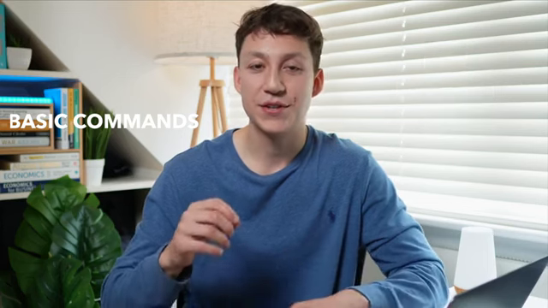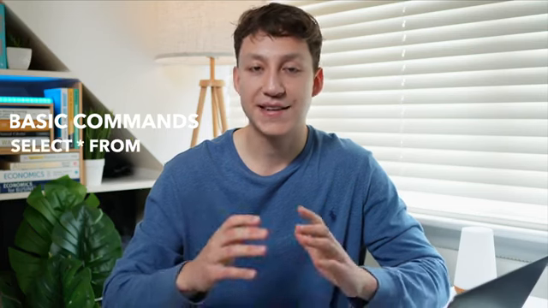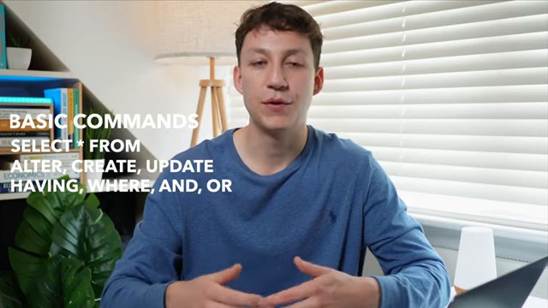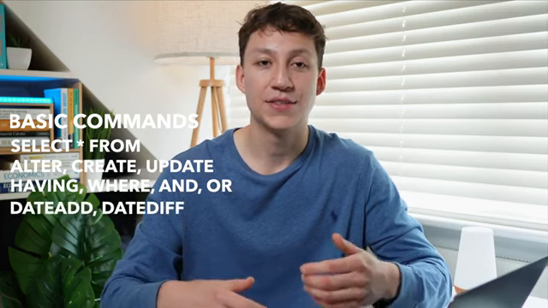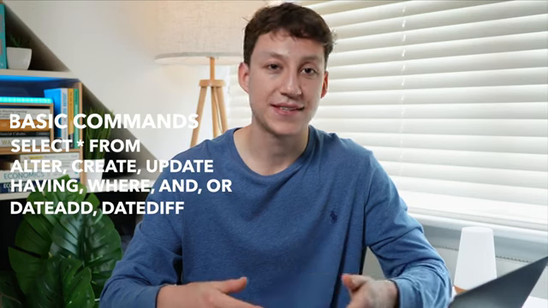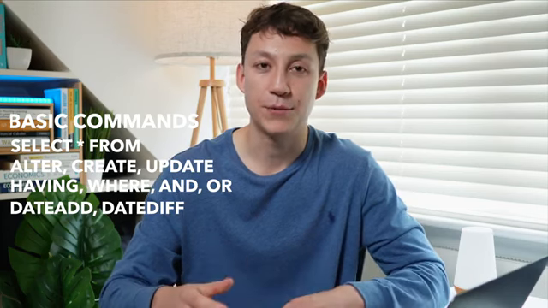Anyway, I digress. So the main basic commands I think you should know are select star from. This is the classic SQL command. You should be very comfortable in doing this. After that, I recommend learning things like alter, create, update, which are just all the things about creating and managing data tables. Then I'll move on to filtering. So things like having, where, and, or, things that will filter your data frame table based on some sort of condition. Then I'll move on to anything related to date and time. So date add, date diff, date sub, just how you manipulate date variables.